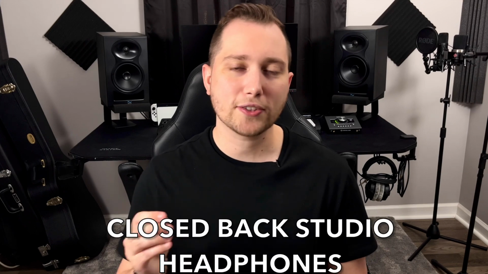The next essential you'll need is a pair of closed back studio headphones. And when I'm talking about headphones, I don't mean AirPods Pro or Beats or anything like that. I mean studio headphones. Those are designed for recording and mixing music, giving you a true representation of what you're recording. You want to make sure that whatever you're listening to at your home studio sounds the same in your car or an outside speaker or anywhere.